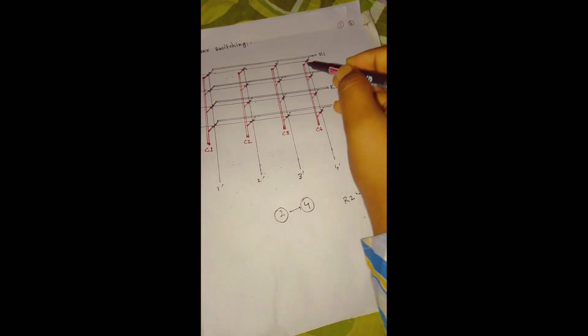Then what about the column control? We have to connect C4 column control. So the first sequence is R2, then we have to energize C4. Now this point gets activated, R2 and C4.